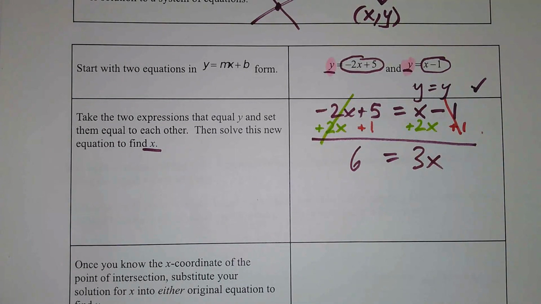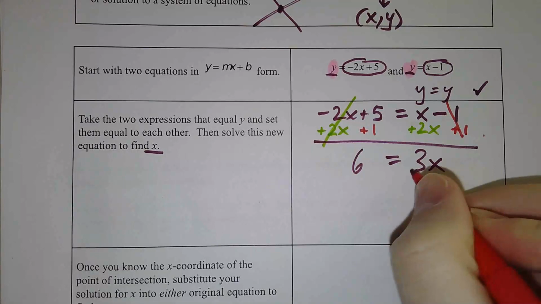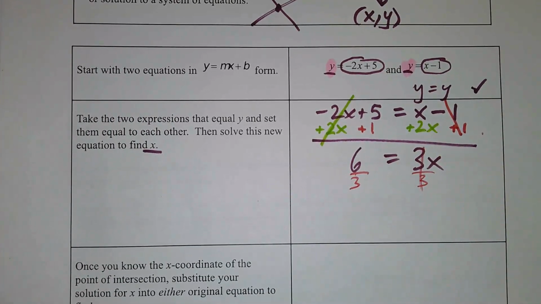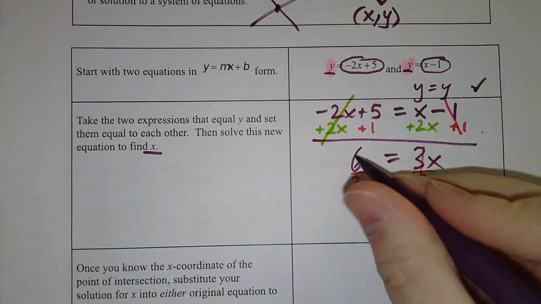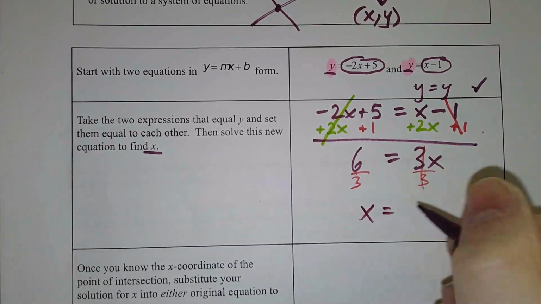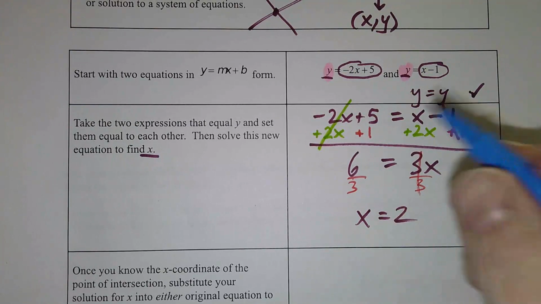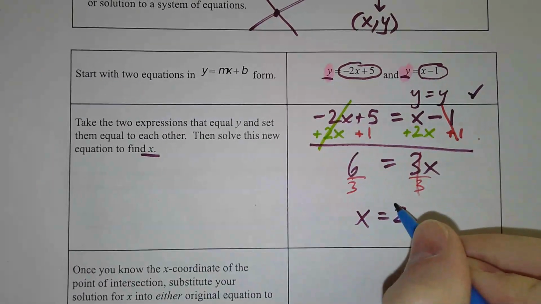Now let's just go ahead and finish this. If I do my next step, which is to get rid of the 3, we divide by 3. What do we get? 6 divided by 3 is, use a calculator if you can. In this case, the numbers are pretty small, so we're going to get the answer of x equals 2.